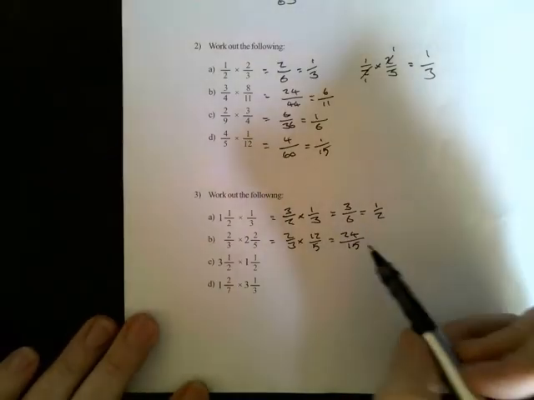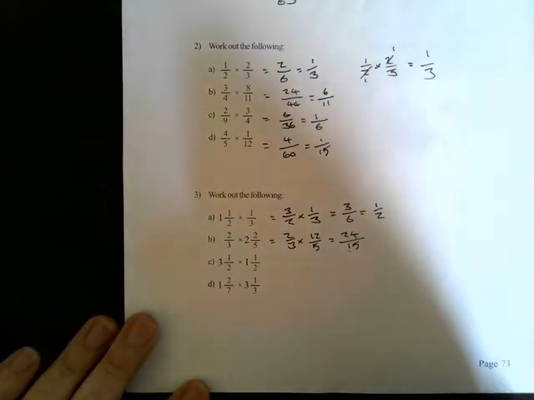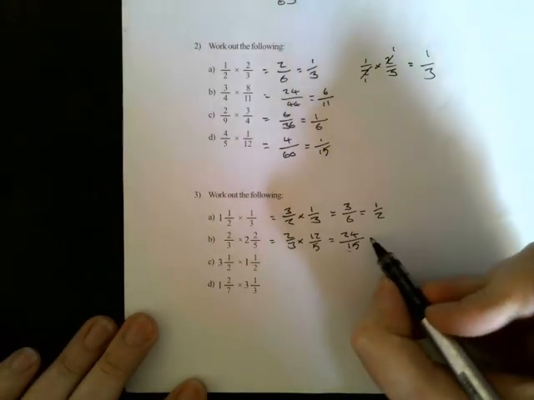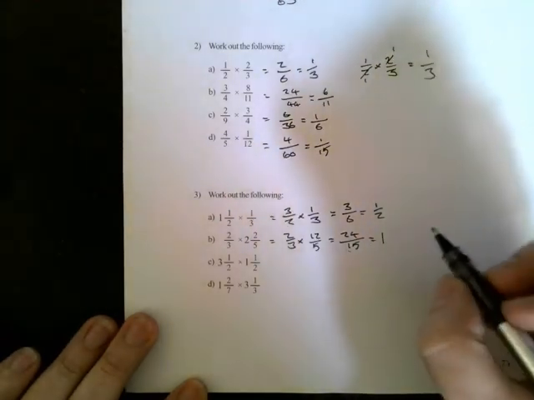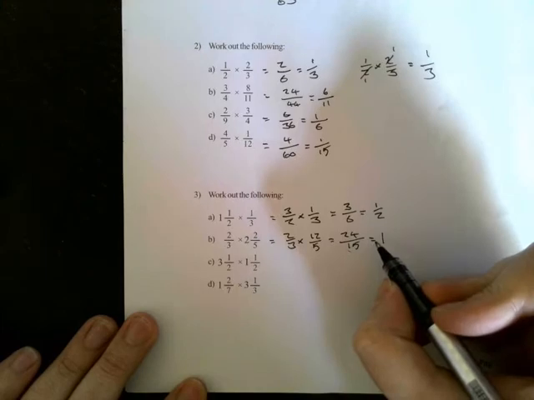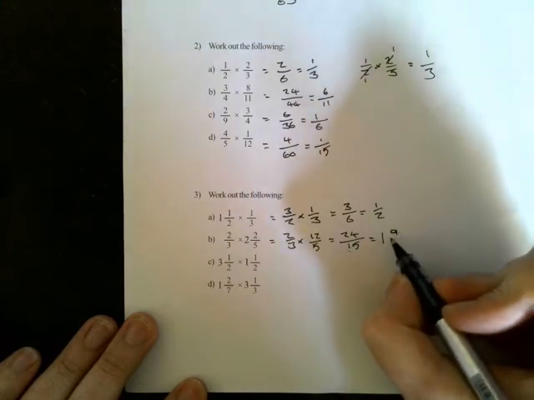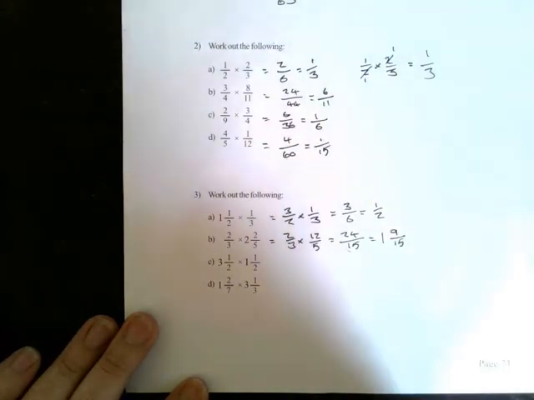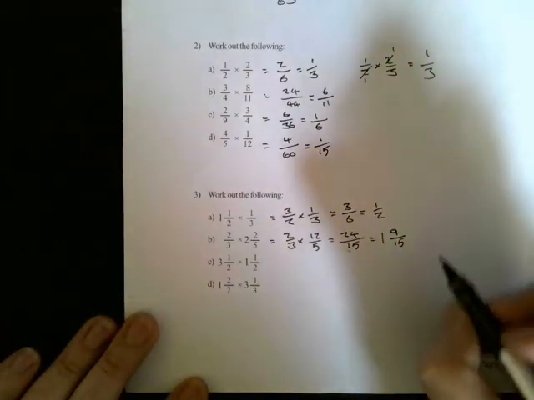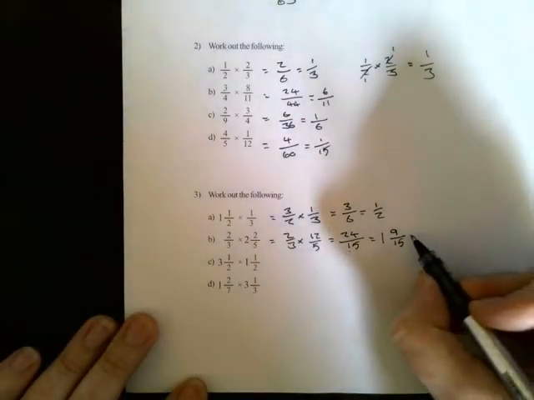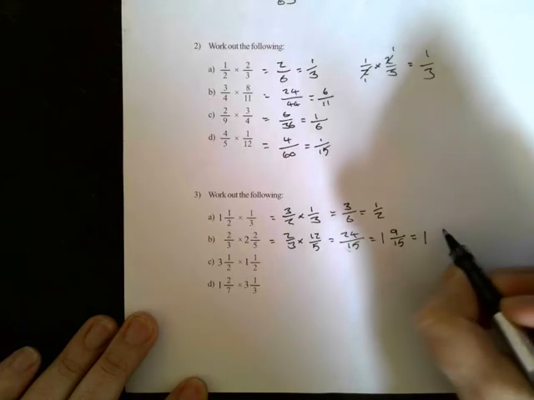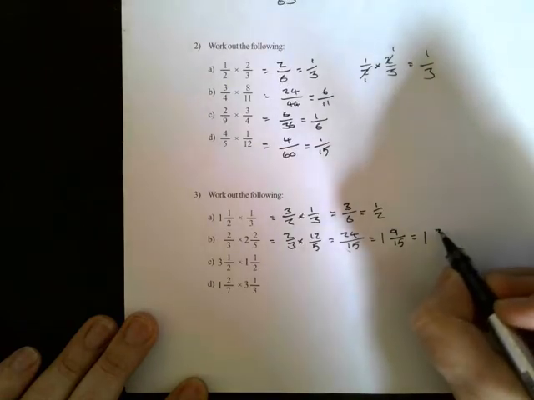Now the problem we've got here is that this is an improper fraction. 15 goes into 24 1 whole time, with a remainder of 9, so that's 1 and 9/15, and 9 and 15 will both divide by 3, so we can simplify that to 1 and 3/5.